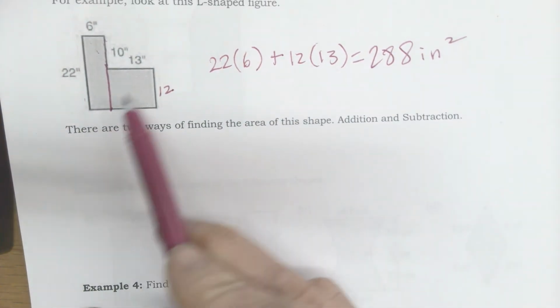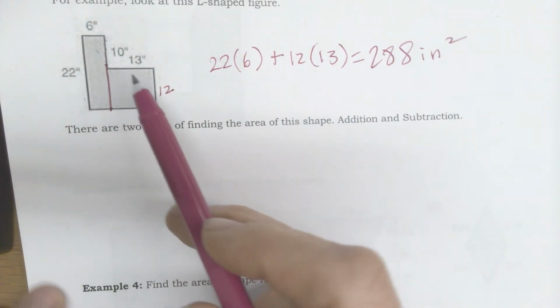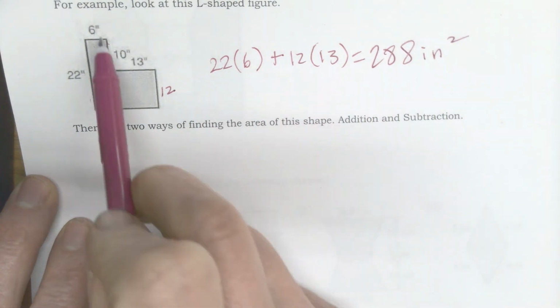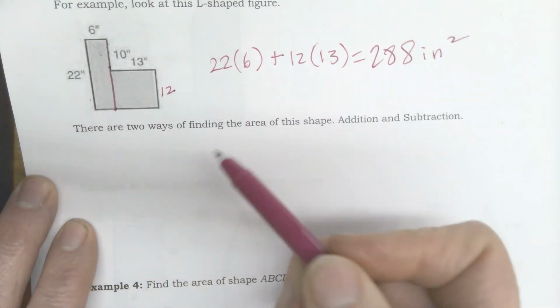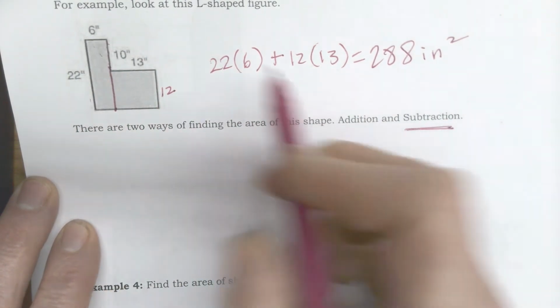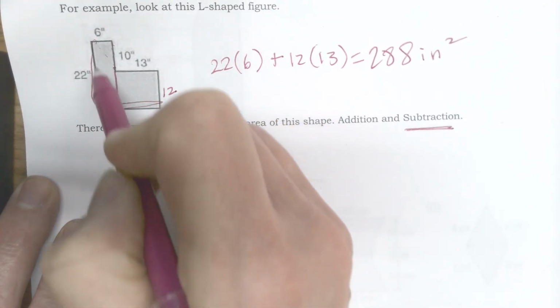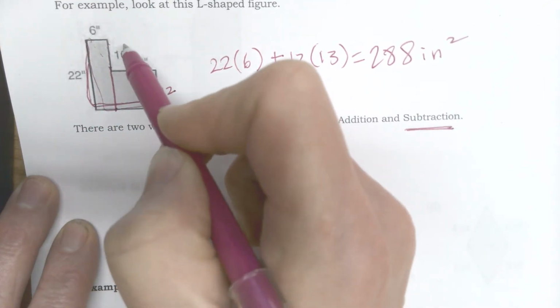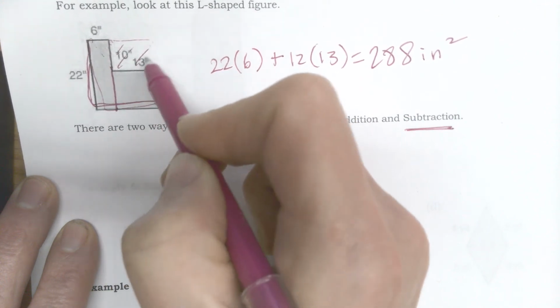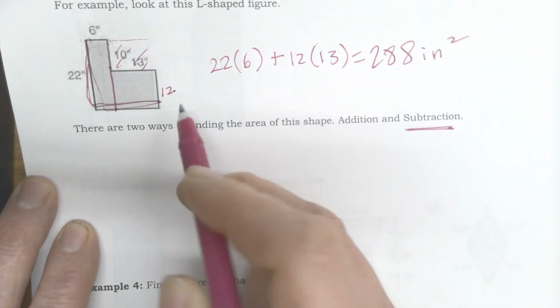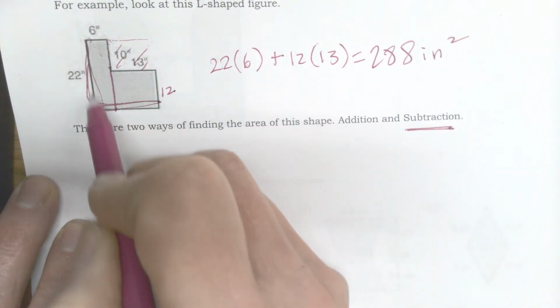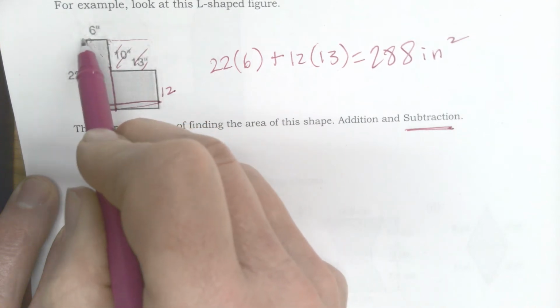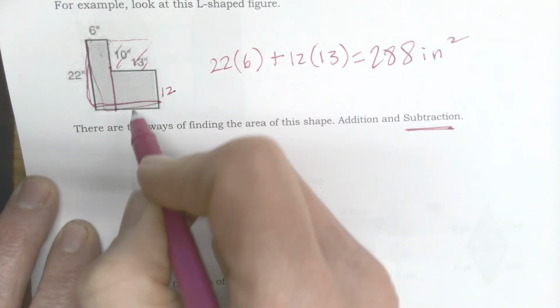So there are two ways, they say, of finding this. I can do the addition part where I break it into pieces, but I could also do a subtraction where I figure out the area of the whole thing and then minus this piece that's cut out. So I could do this as 22 times this length, which would be 6 plus 13, so that's 19.